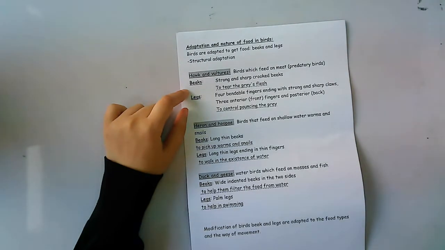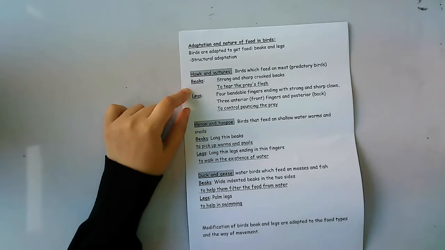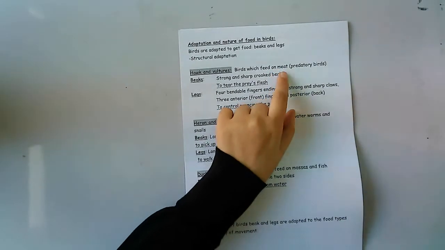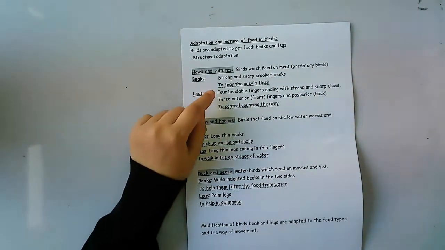At the first, modification of beaks. They have strong, sharp, crooked beaks. Give reason to enable them to tear the prey's flesh. What is the meaning of tear the prey's flesh? It means to cut the prey's meat. So, beaks of the hawk and vulture, which are predatory birds, they feed on meat. They have strong, sharp, crooked beak. Give reason to tear the prey's flesh, or I can say to cut the prey's meat.